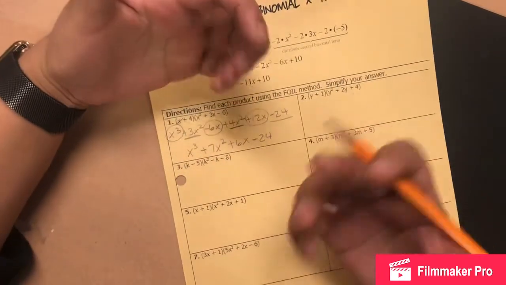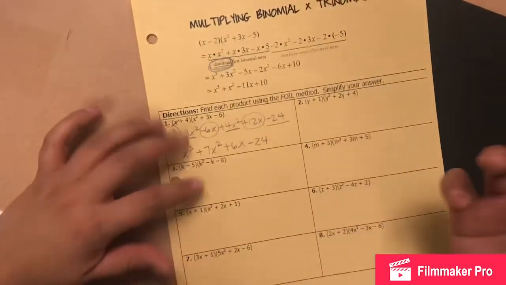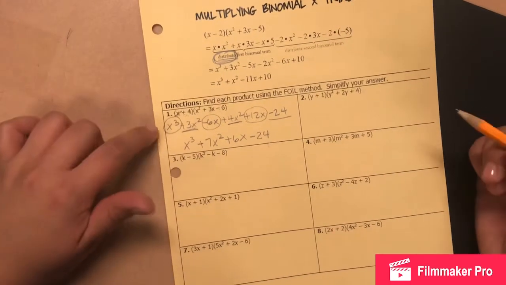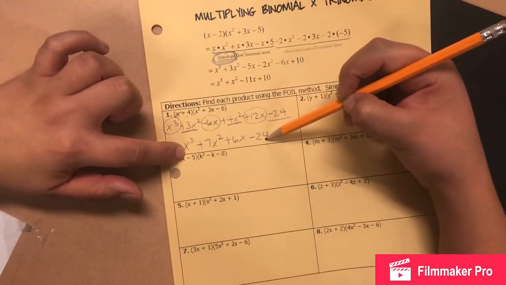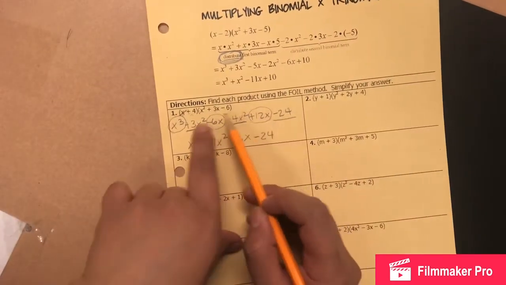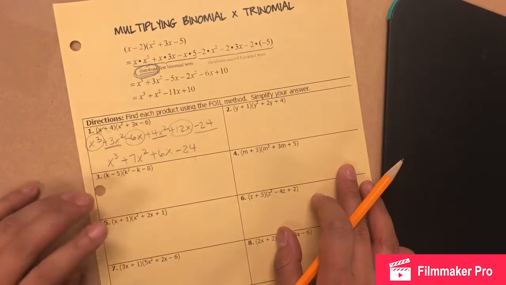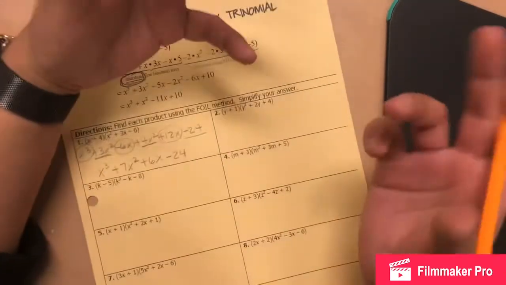Okay, so if you do this correctly, and it should go for every single type of problem, your first and your last term shouldn't combine with anything, but you should be able to combine the 4 terms in the middle if you do it correctly. So let's do the FOIL method again with number 2, or the distributive method.